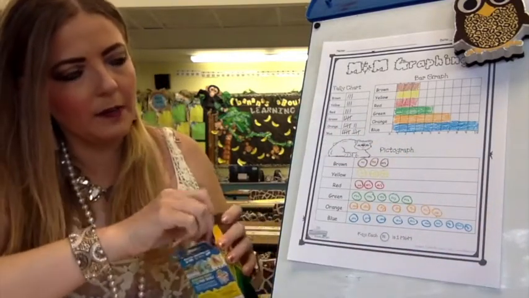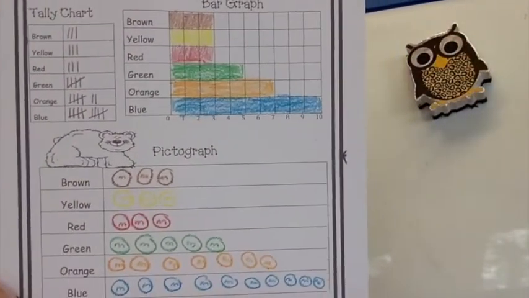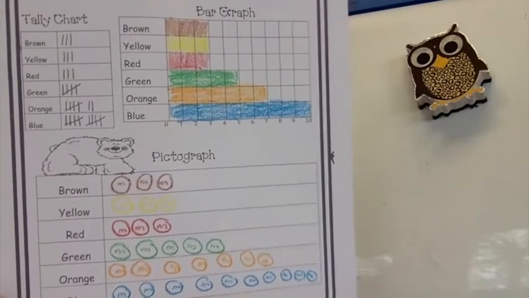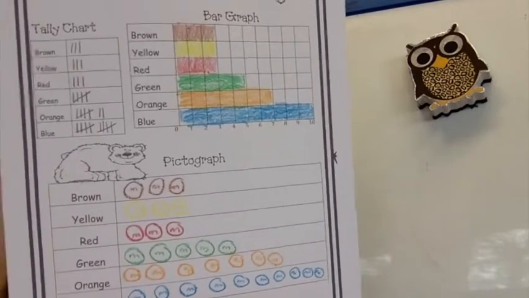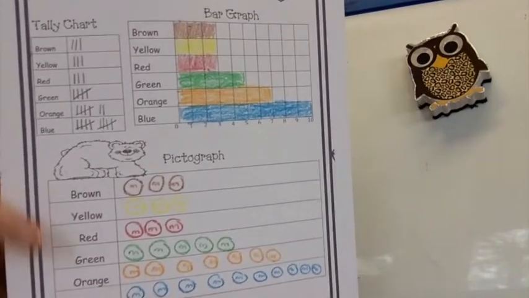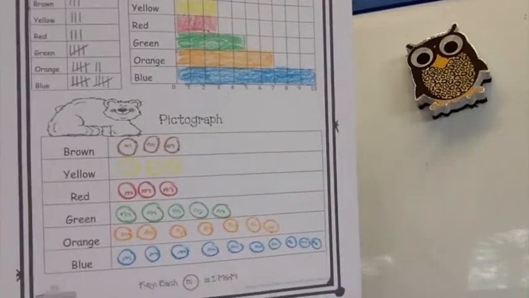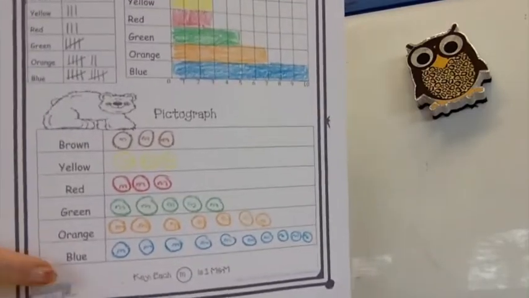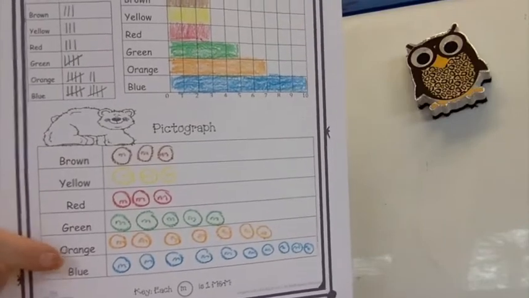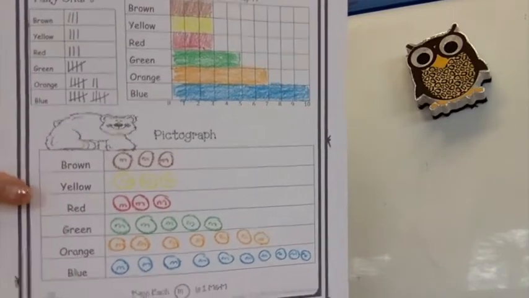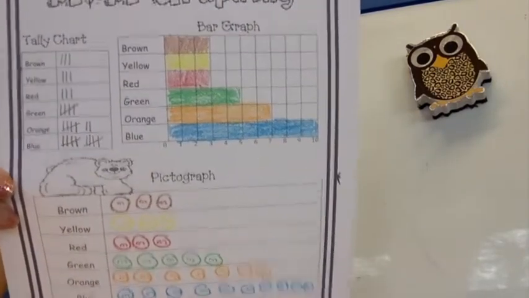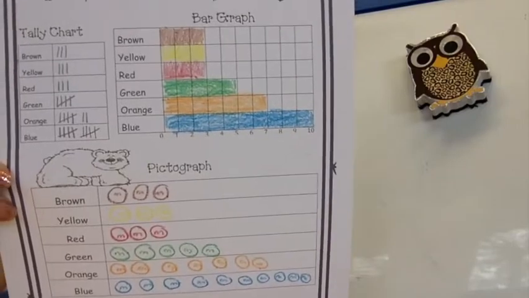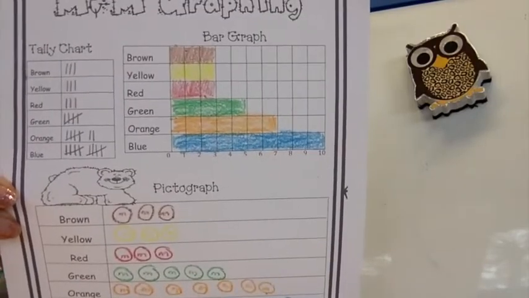So now guys, our pictograph is finished and it looks like this. So you can use a pictograph to read information. So when I look at my pictograph, I can see that I had 3 brown M&Ms, I had 10 blue M&Ms, 5 green, so you can tell how many M&Ms I had of each color. You can still see that blue, I had the most blue M&Ms and I had the least amount of brown, yellow, and red M&Ms. So guys, these graphs help us to answer questions. They tell us information. So it's important to know how to make a graph.